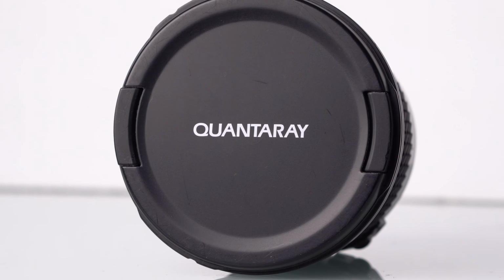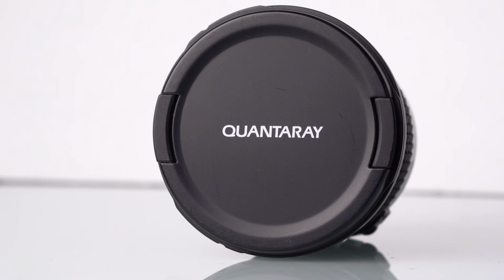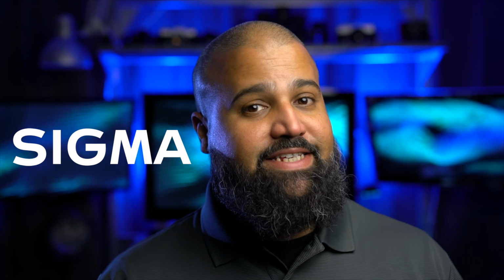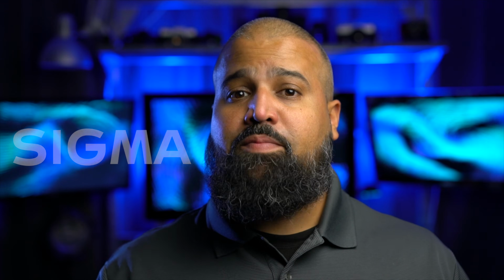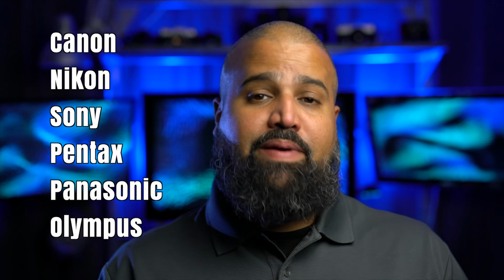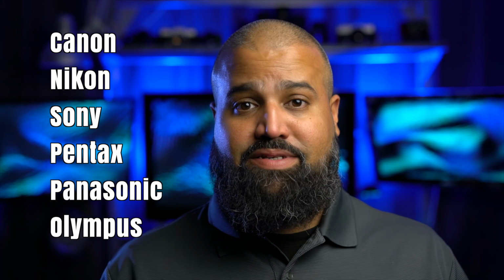Quantaray branded lenses were sold exclusively by Ritz Camera. All lenses sold by Ritz were made by Sigma, including this lens. Sigma is well known for making good third-party lenses for Canon, Nikon, Sony, Pentax, Panasonic, and Olympus. Optically, the Quantaray lenses are great. The only problem is when you try to use them with newer DSLR cameras.